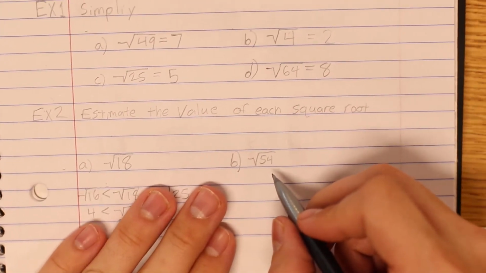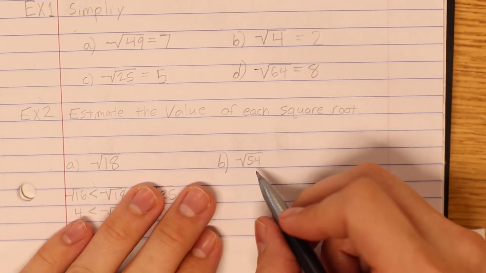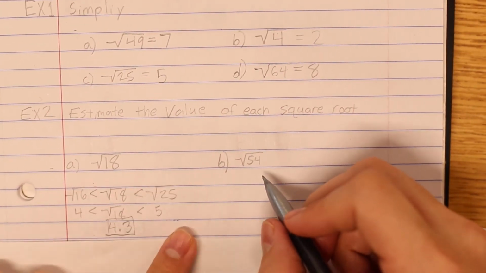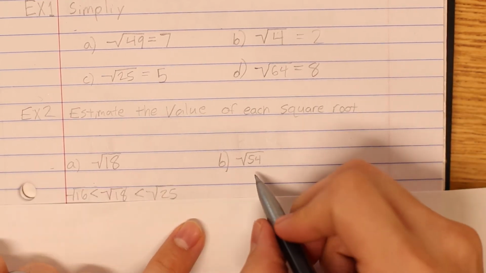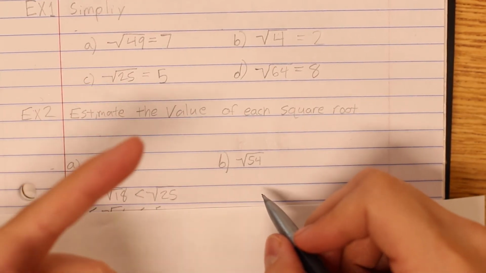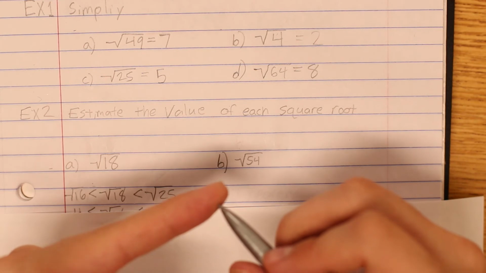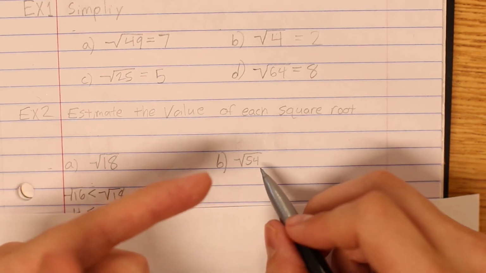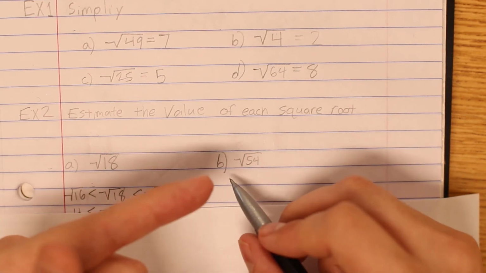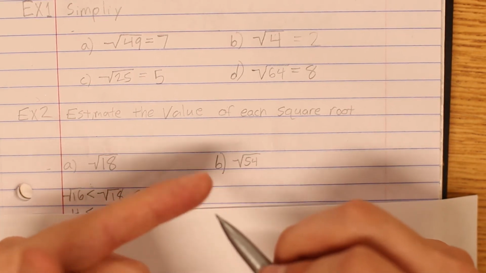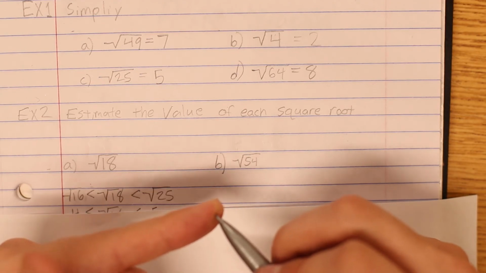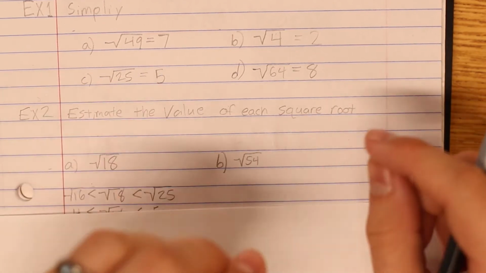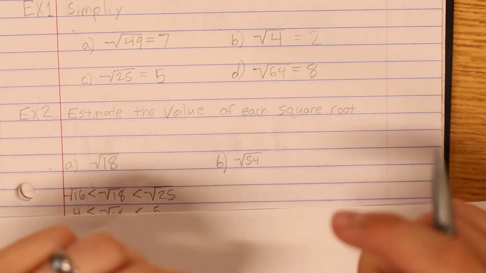Next over here, what two numbers when multiplied together equal this? I don't know. Let's think about it. So what's it close to? Well, I could work my way up and say, well, 6 times 6 is 36. Not too close to that. 7 times 7 is 49. That's pretty close to that. It's a little bit smaller than it. And 8 times 8 is 64. Hey, that's a little bit above it. Hey, we found the two numbers that it's between.